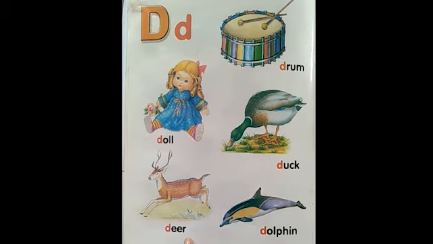Look, a beautiful animal. This is deer. Deer lives in the jungle.